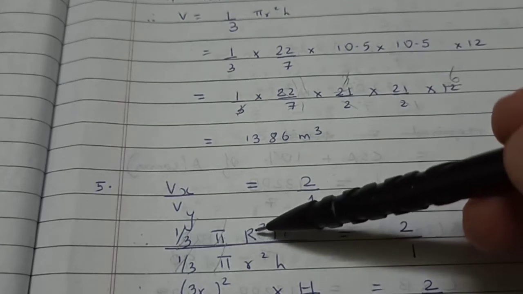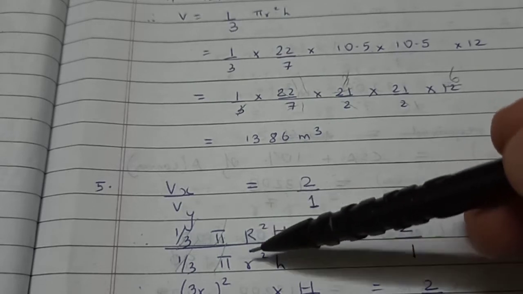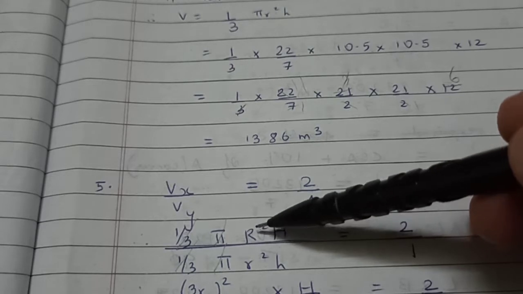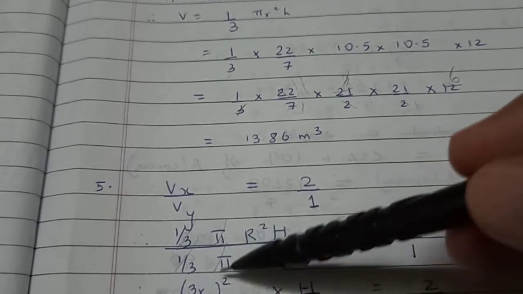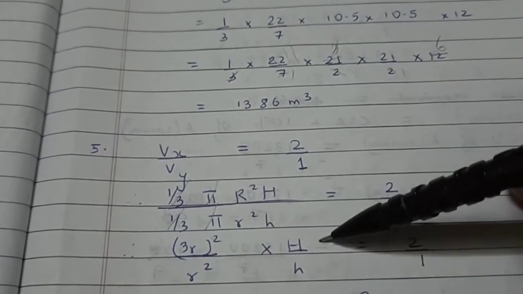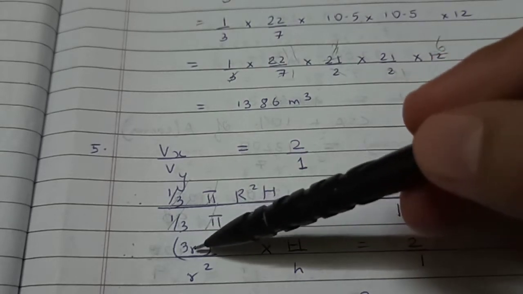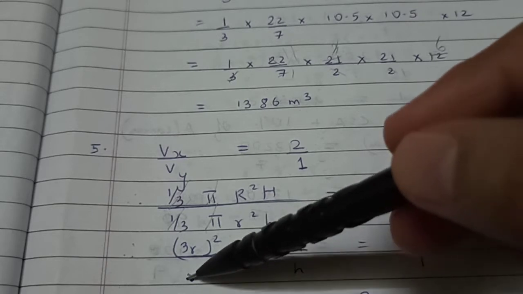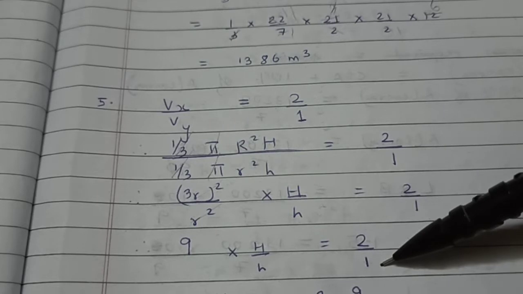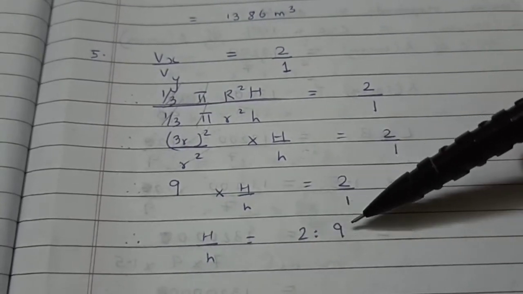and it's mentioned that the radius of x is thrice the radius of y. So instead of capital R, let me substitute it as 3r. The square remains outside the brackets. The ratio of the heights is what we have to find. Now here this becomes 9r squared, and then r squared gets cancelled. So what is left is 9, which goes down here. It becomes 2 upon 9. So finally I will say that the ratio of their heights is 2:9.